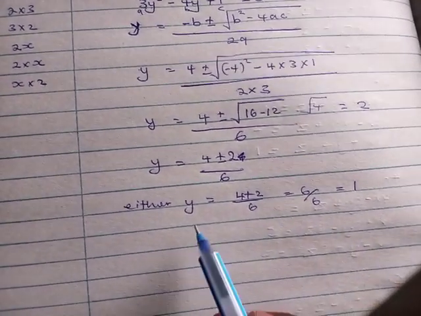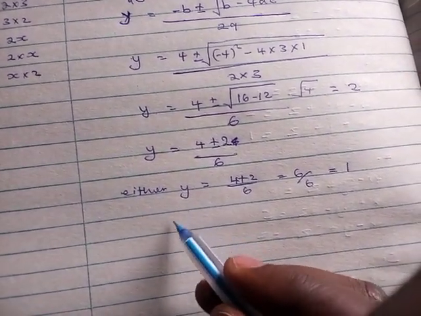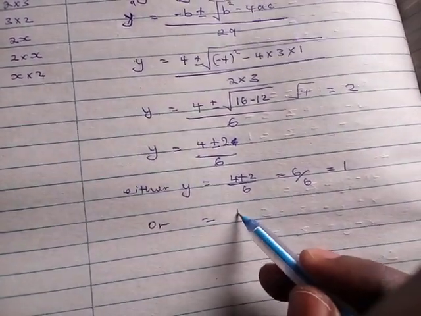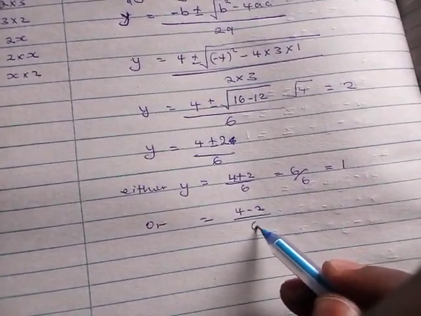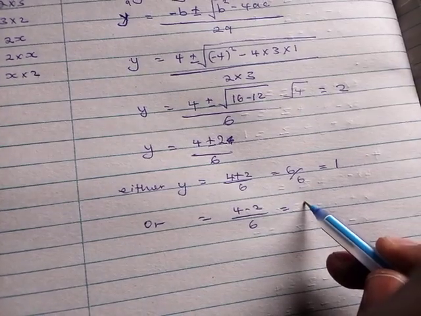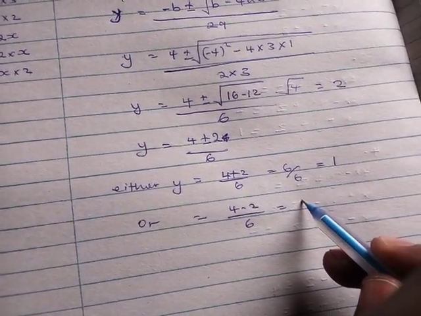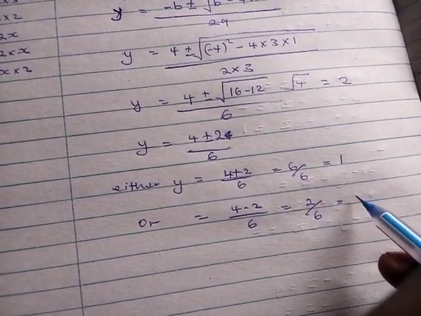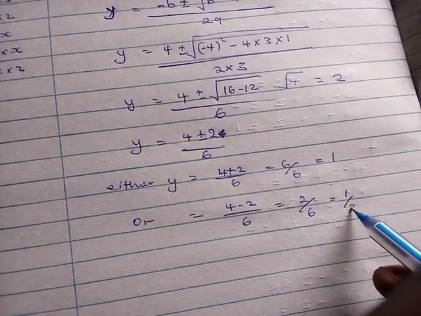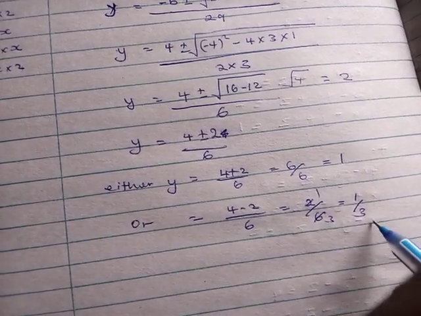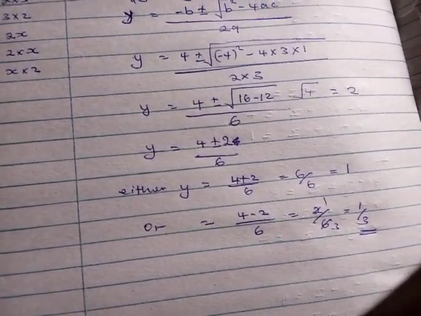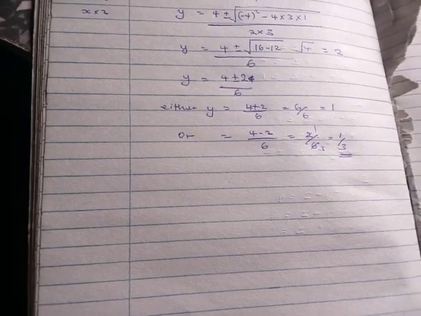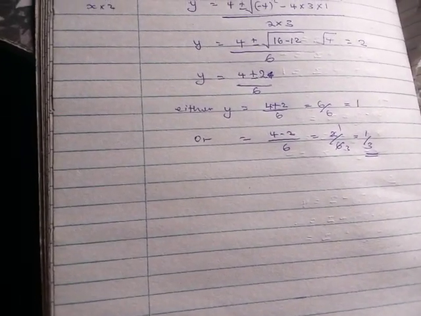And then also, I'll be having 4 minus 2 out of 6, which gives me what? 4 minus 2 is 2 out of 6. By 2, 1, by 2, 3. It's giving me 1 out of 3. So that's where we are now.